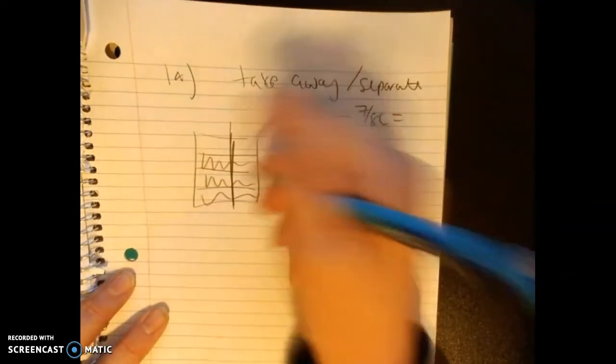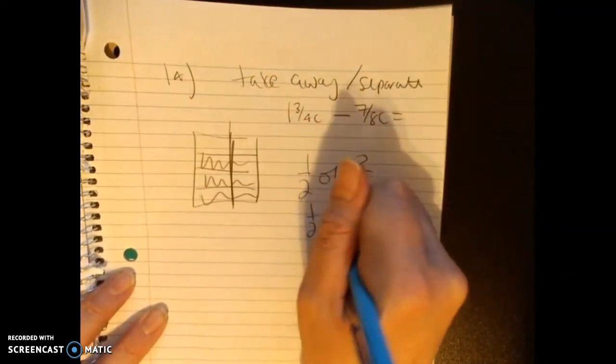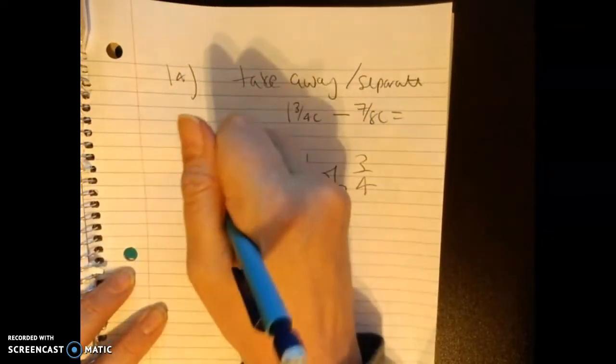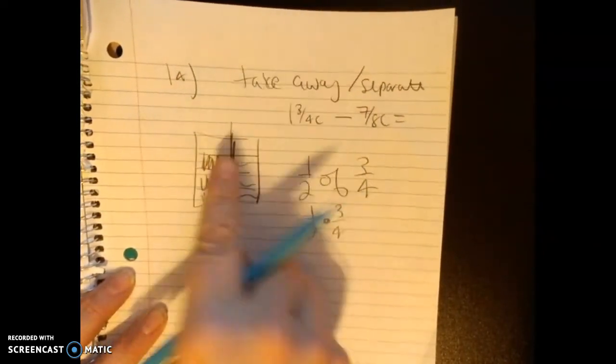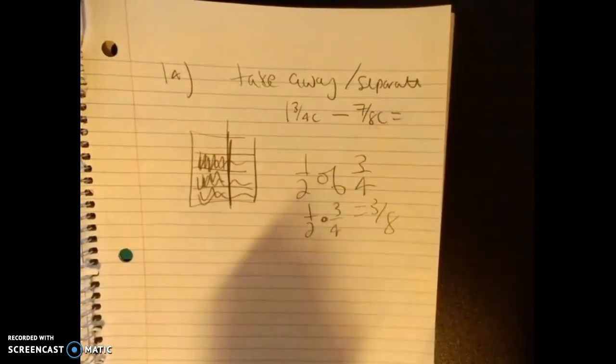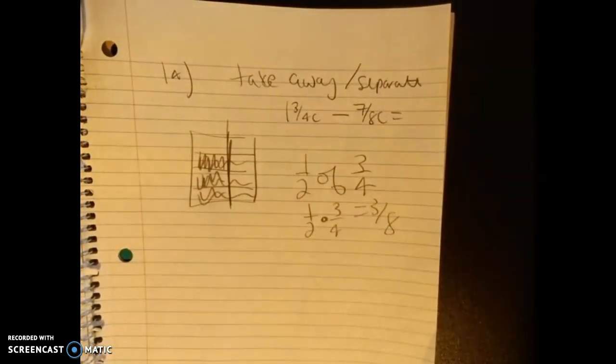That's multiplying of fractions, because you're taking half of the 3/4. So you're taking half of the 3/4, which is not subtraction. When you're taking part of something, that is definitely multiplication. So 3/8 of a bag.